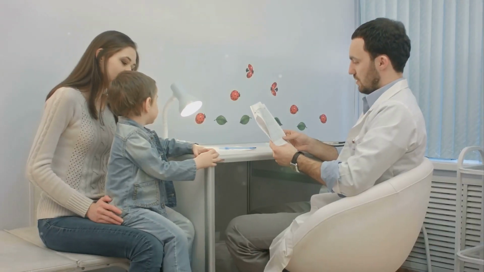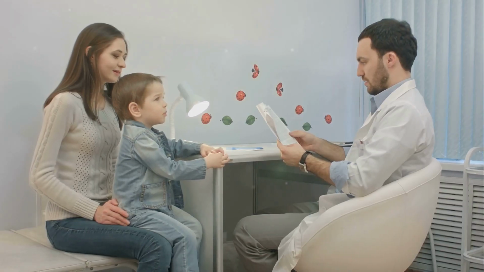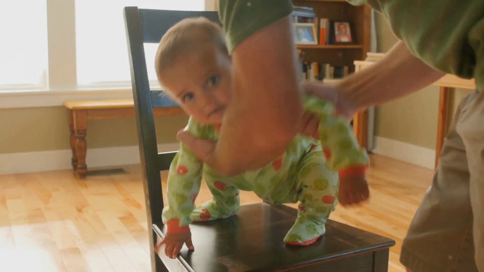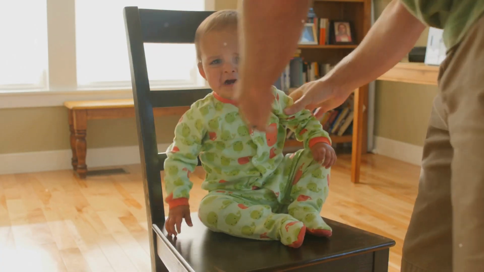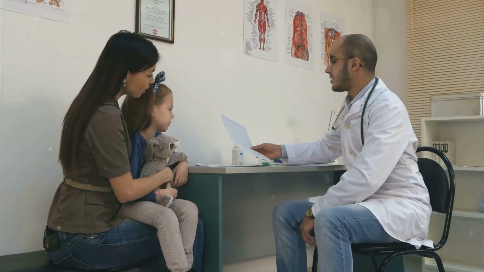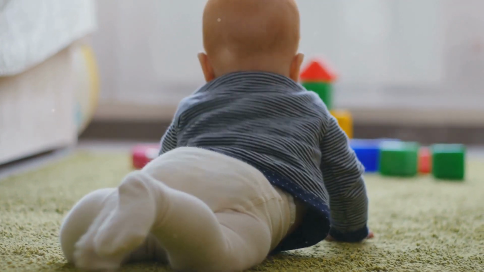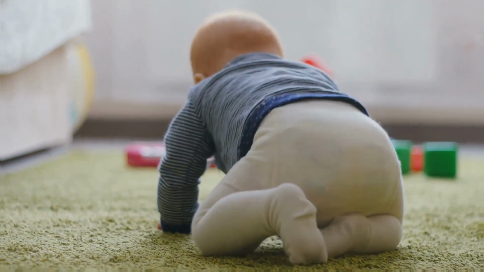A concerned mother brings her 18-month-old child to the pediatrician because the child is not yet walking independently. The child can sit unsupported, pull to stand, and cruise along furniture. The correct answer is to reassure the mother that this is within the normal range of development. Children develop at their own pace, and the normal range for independent walking is wide.